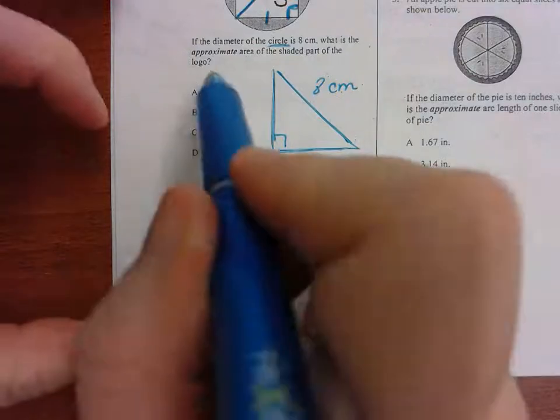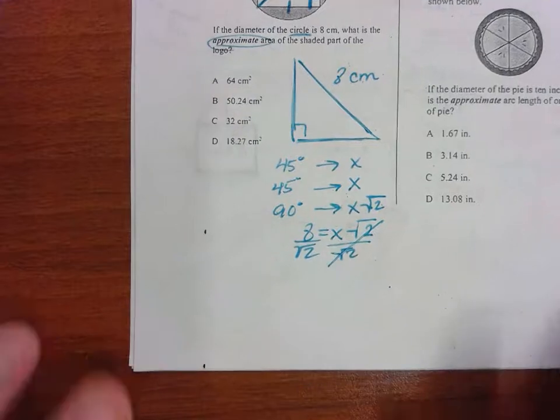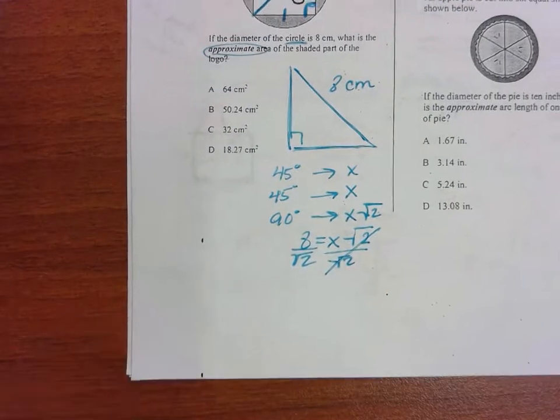Now this says approximate. So at this point, we could plug this into the calculator and round, and we would be able to pick out the answer choices here. But on your end of course exam, you shouldn't round until the very last step. All right. So what do you think I should do? Just plug it in here and round, just for the sake of getting through the problem? No. Mr. Como, I'm looking to you. Plug it in and round it?